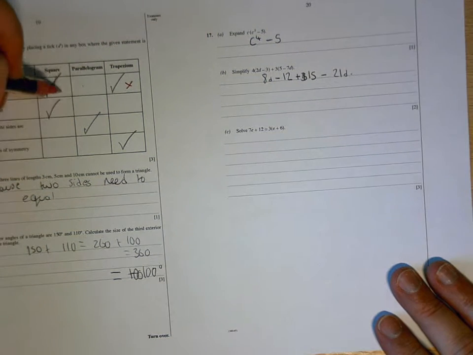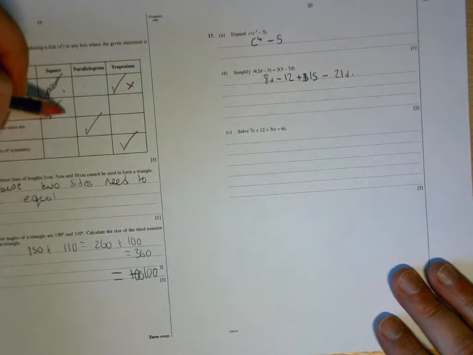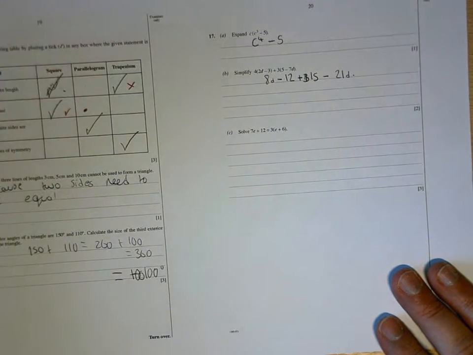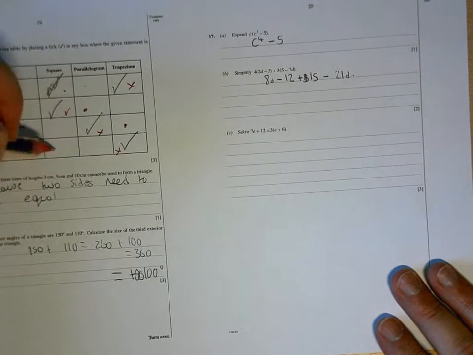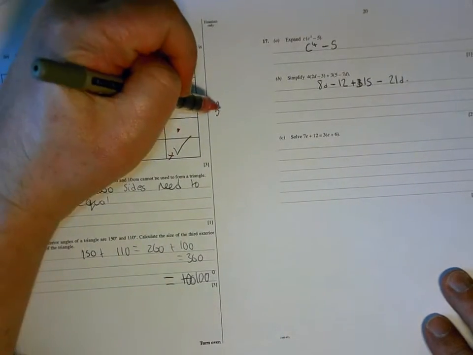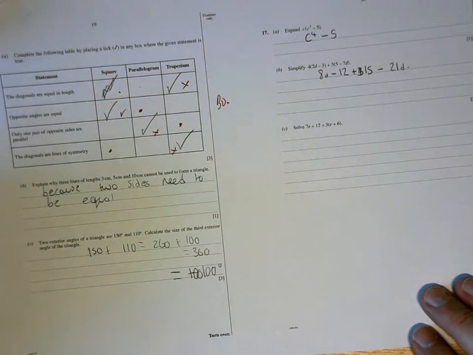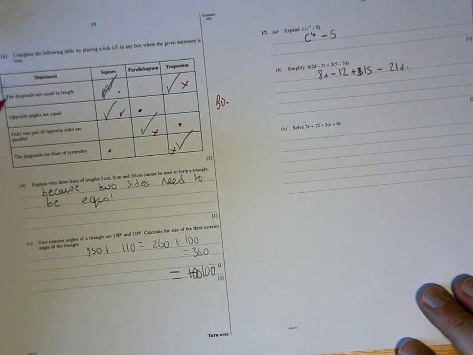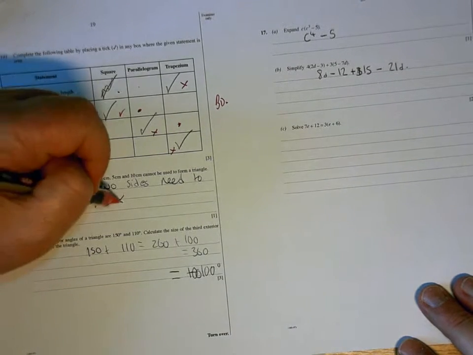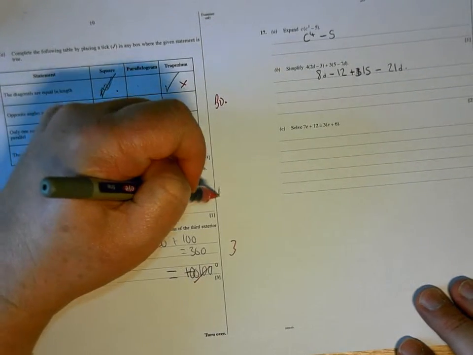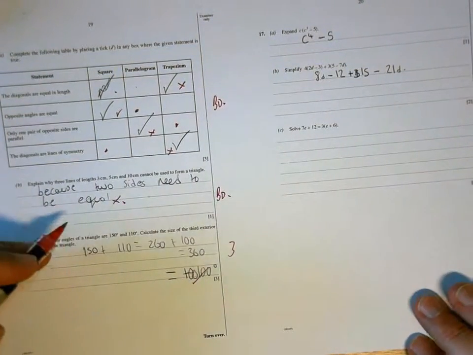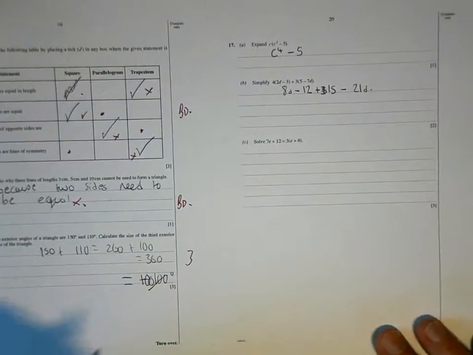That's wrong, it should be there. That's right, but also it should be there. That's wrong, it should be there. And that's wrong, it should be there. So you haven't got enough of those right to earn you any marks. No, they don't need to be equal. That's right. So have a look on the video clip how I've explained that one.